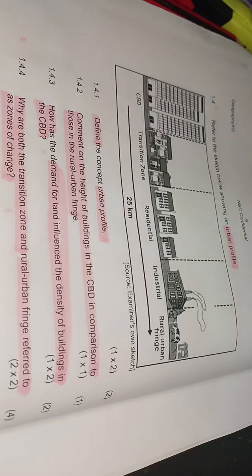Okay, sharp. Can we move on to 1.4.3? Give me a thumbs up if it's fine. There's someone who's saying no.